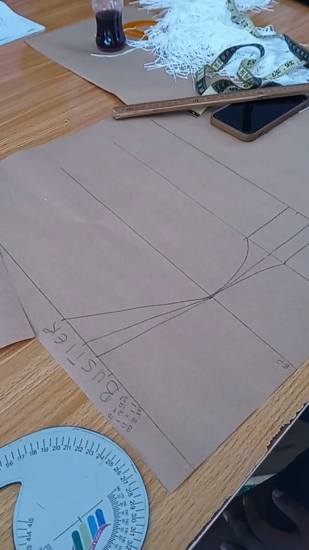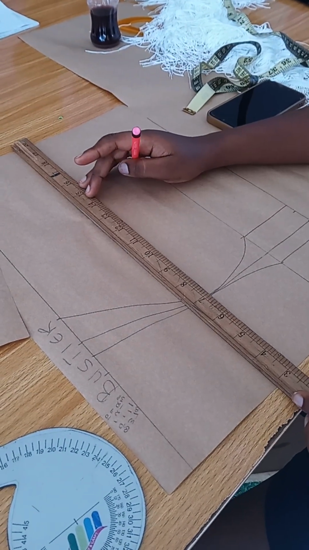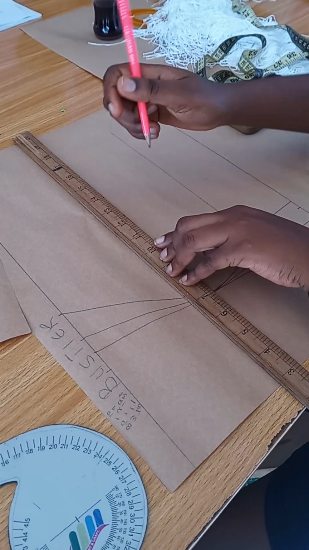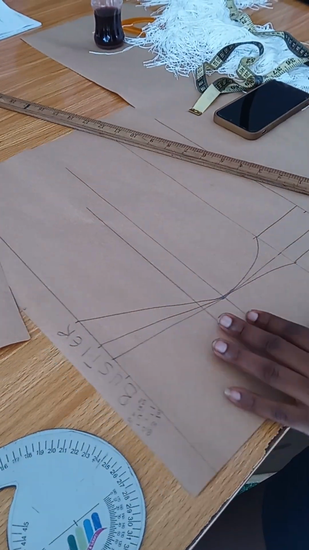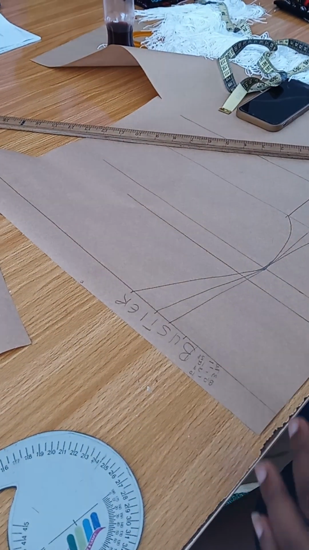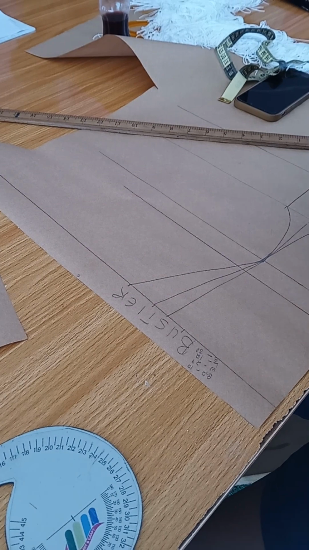Now let me go up by my 1 inch. Let's say you're using a bust of 38.